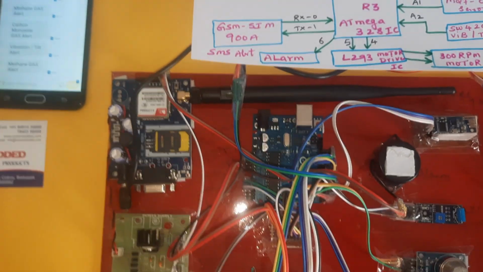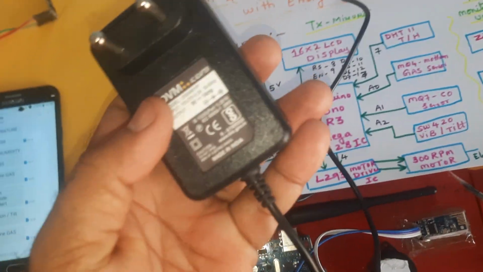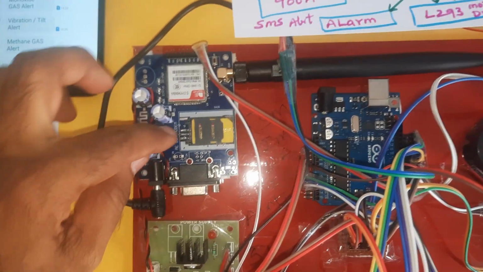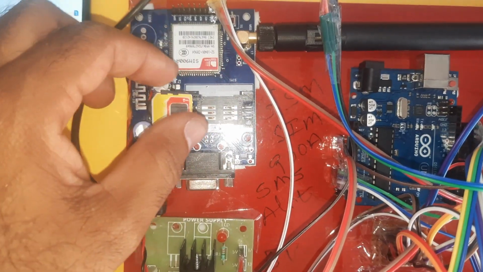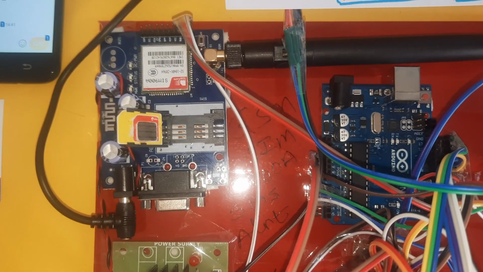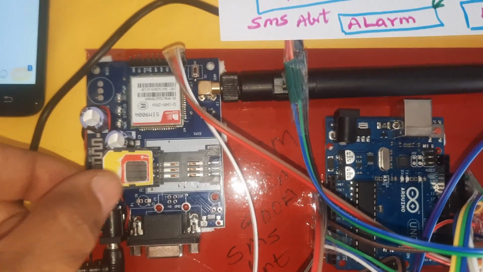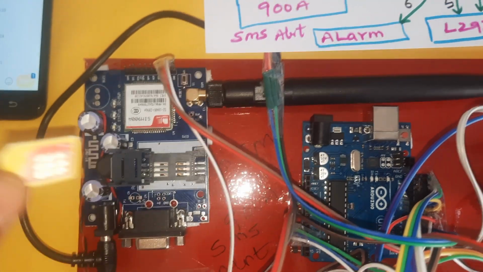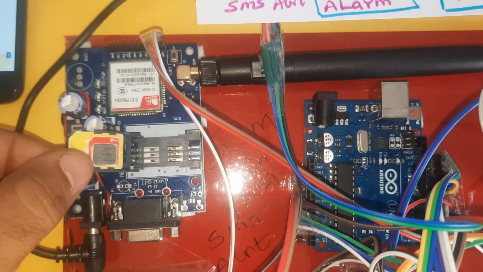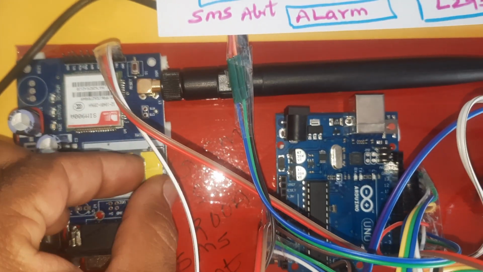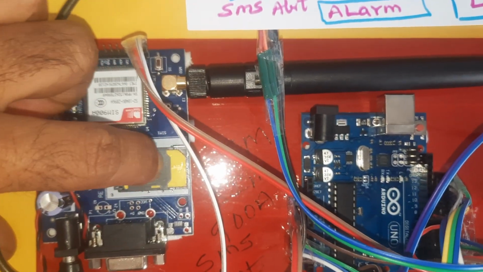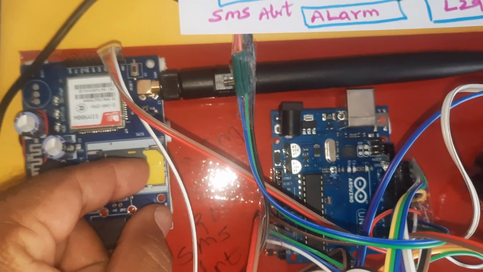Okay, let us come to the hardware part. Here we are using a 0 to 9 volts adapter power source, connected to the GSM module, GSM SIM 900A. It takes Idea, Airtel, Vodafone, BSNL 2G, 3G, 4G SIM cards, with SMS balance and main balance. Here we are using an Idea SIM card. Slowly insert the SIM card, and then lock it. Press down to unlock the SIM card; upside is to lock the SIM card.